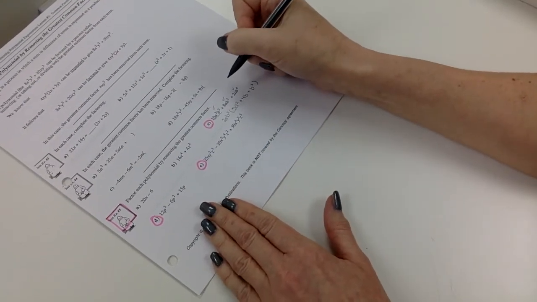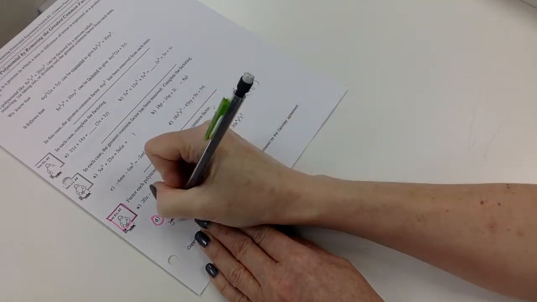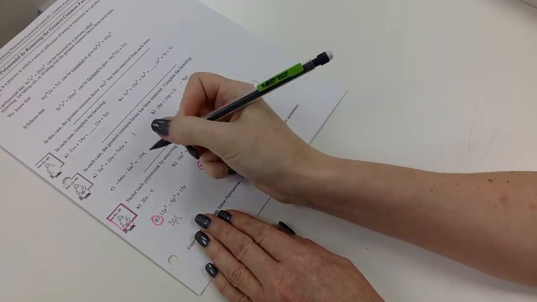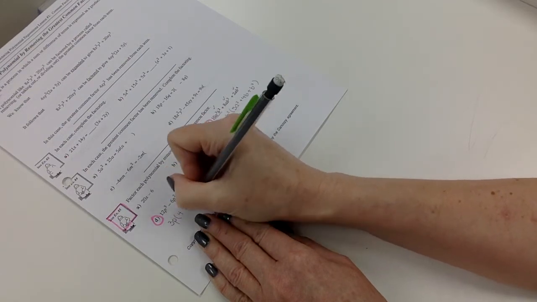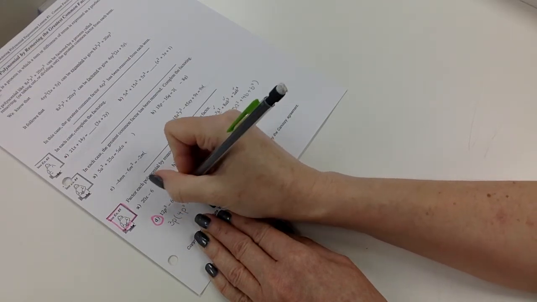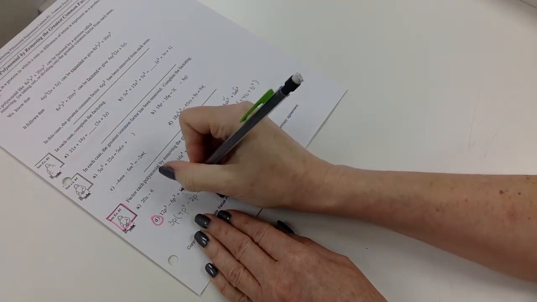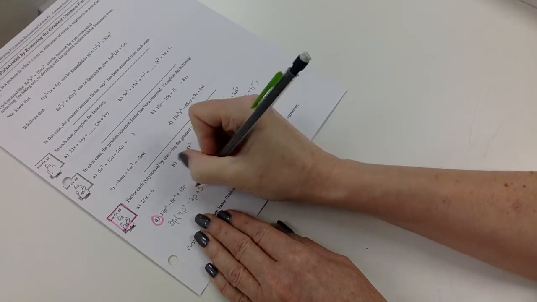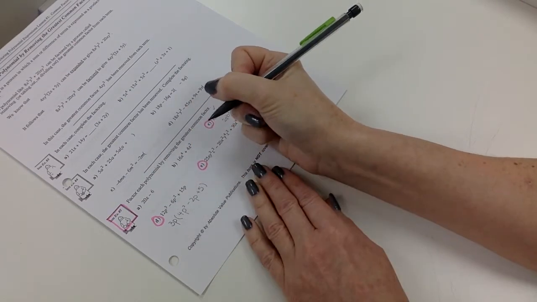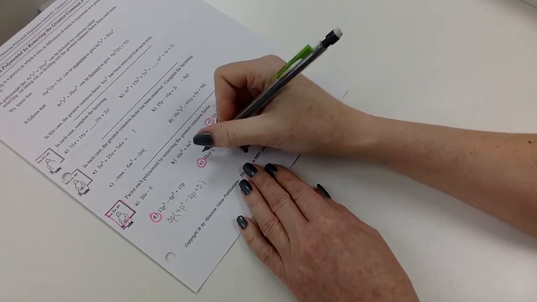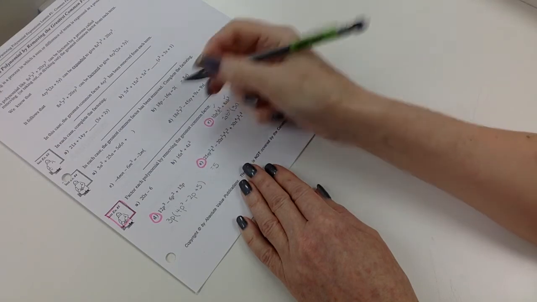D part. Let's factor out a 3 and p. So 12 divided by 3 is 4. p cubed divided by p is p squared, minus 6 divided by 3 is 2. p squared divided by p is p, plus 15 divided by 3 is 5. p divided by p is 1. Ta-da!